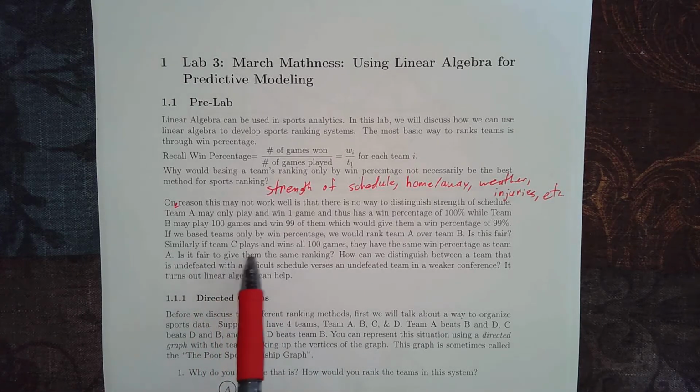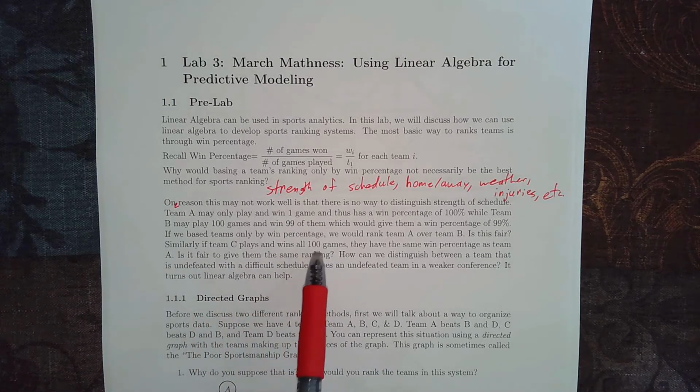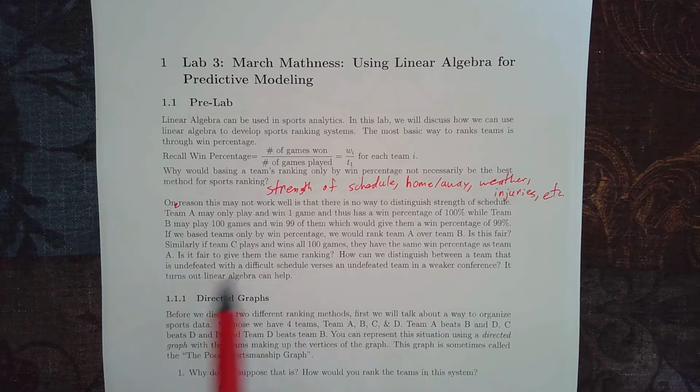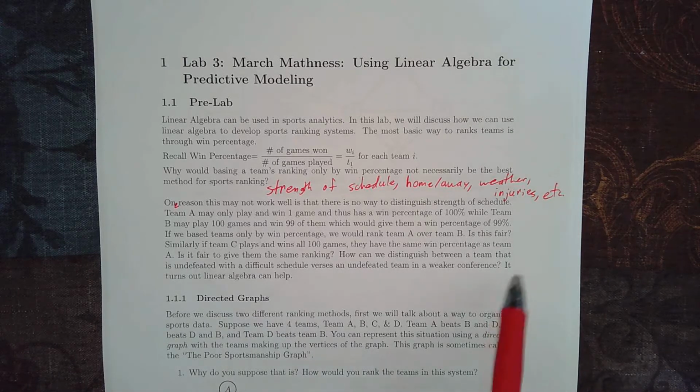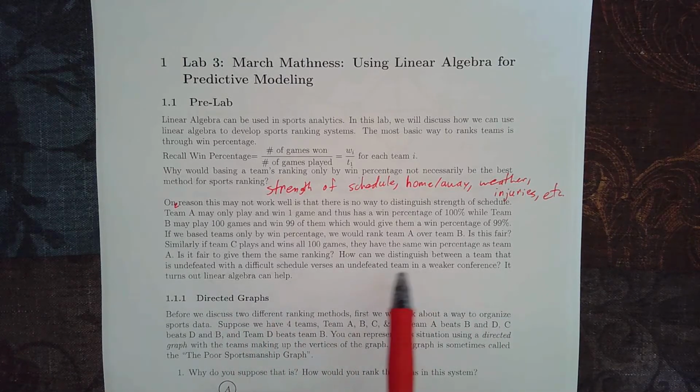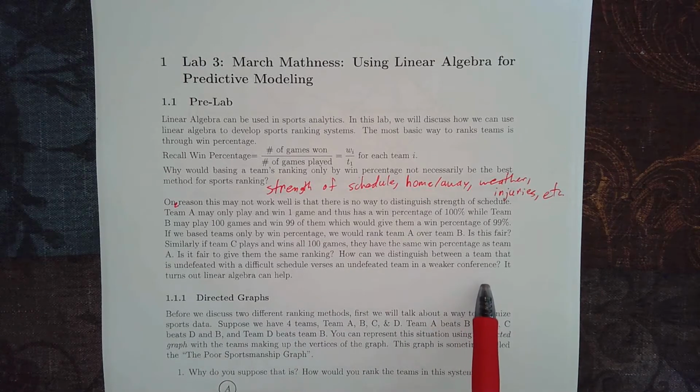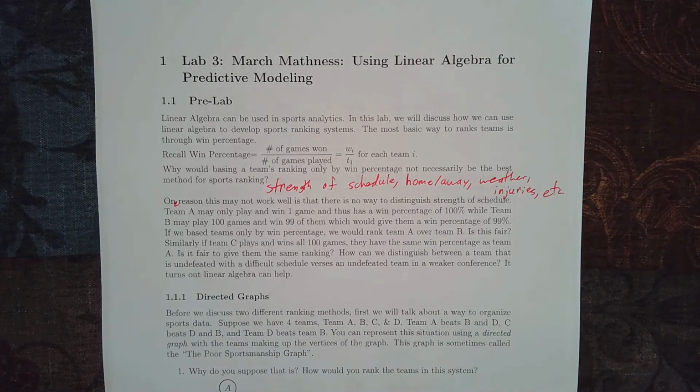Similarly, if we're looking at Team C and they play and win all 100 of their games, they would have the same win percentage as Team A. Is it fair to give them the same ranking as A? We want to figure out how we can distinguish between undefeated teams with difficult schedules versus undefeated teams with maybe a weaker conference. It turns out that linear algebra is going to help us with this.